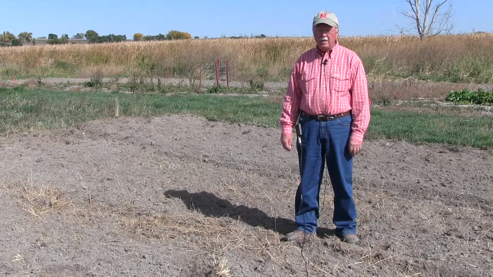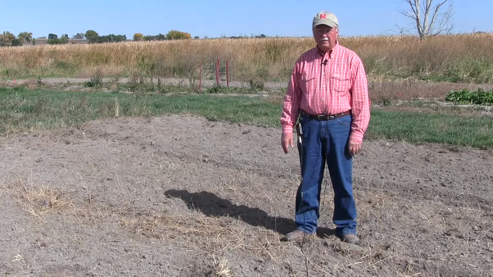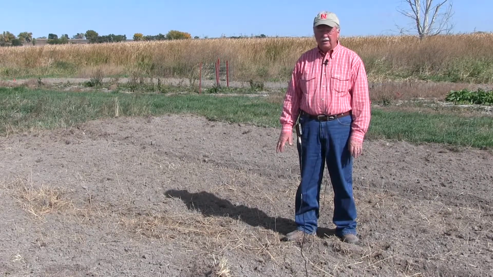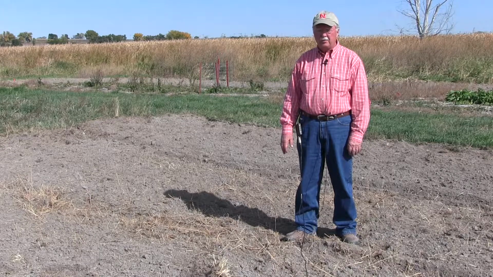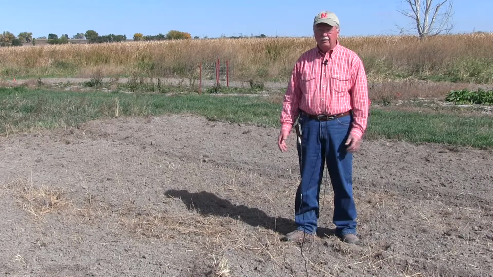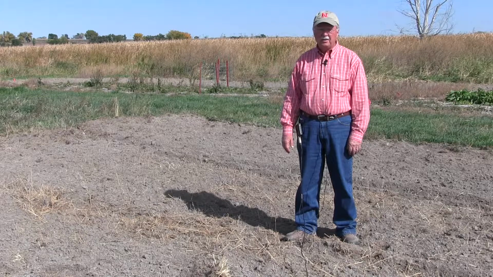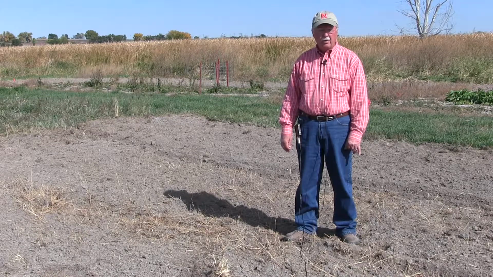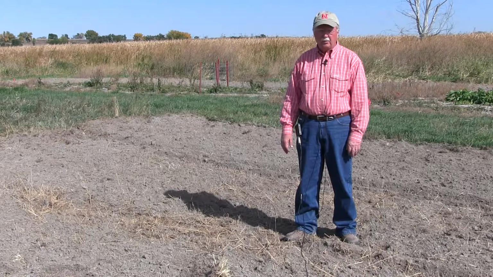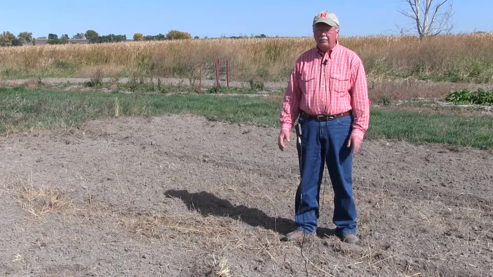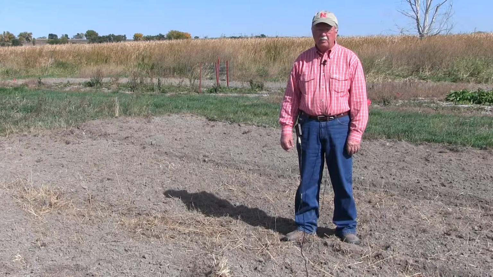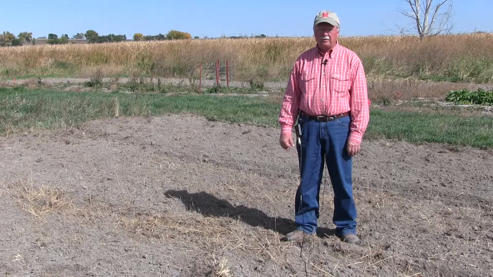Here we've gone into the weedy area. We've tilled the weeds into the soil with anticipation that next spring we'll get a flush of the weed seeds germinating in this area. We can go in with Roundup, kill the weed seed, and then provide a seed bed for planting the food crop the following spring.